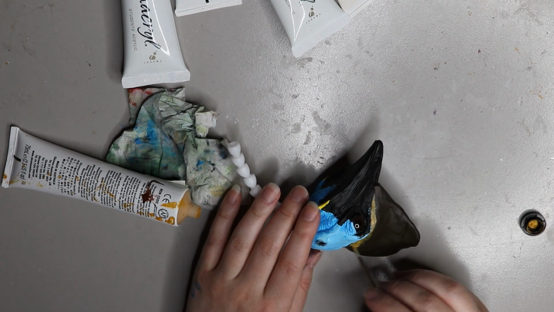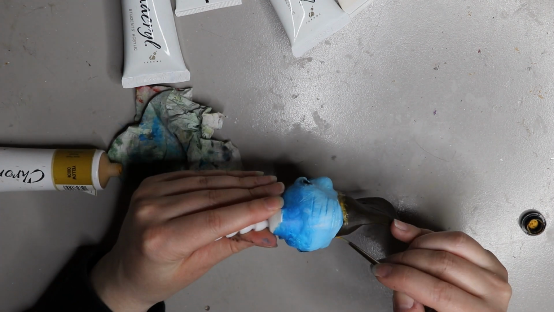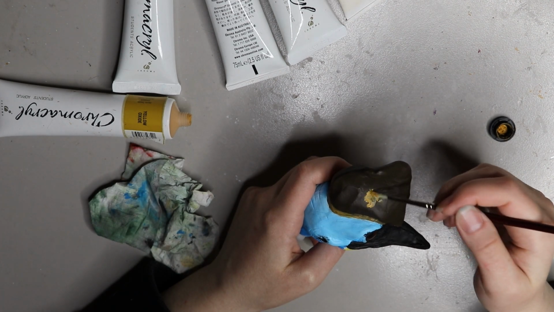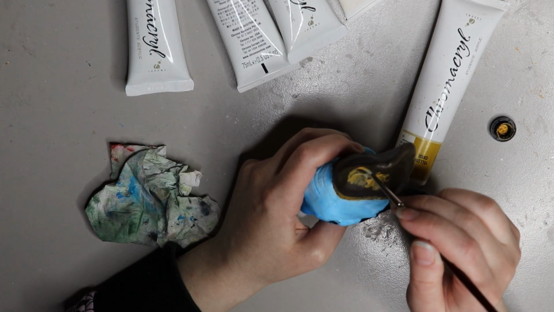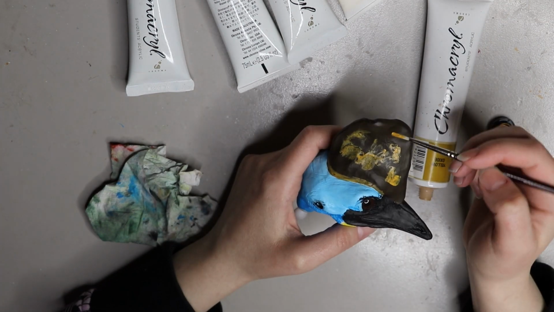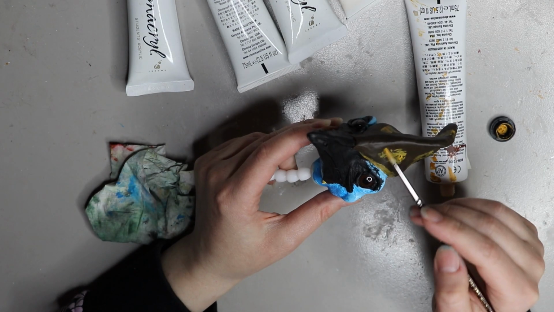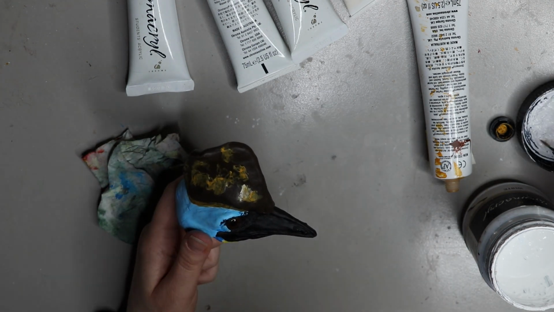So basically what I'm doing now is adding those little flaky details that you see on the crests of the cassowary. The crests are all sort of different, and I made this one to fold over to the one side, but you can have longer ones, straight ones, smaller ones. I decided to have it leaning over to the one side, just to give it a little bit of character.